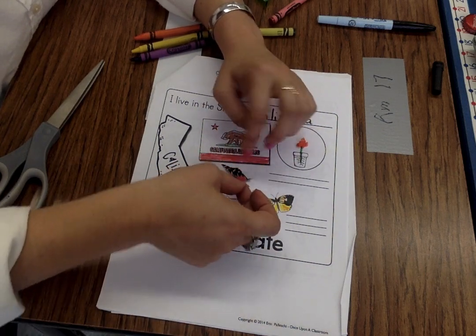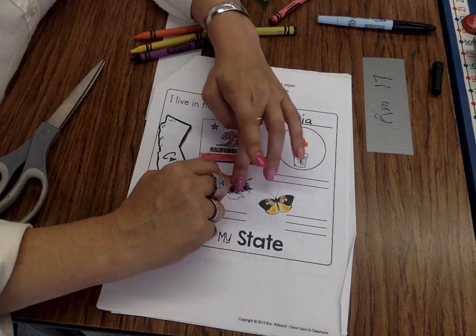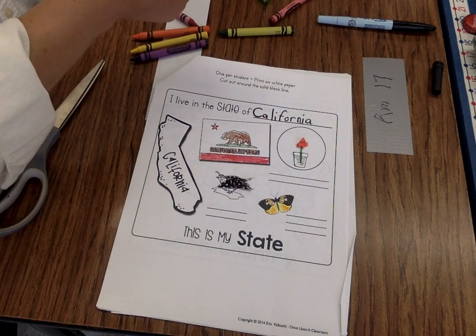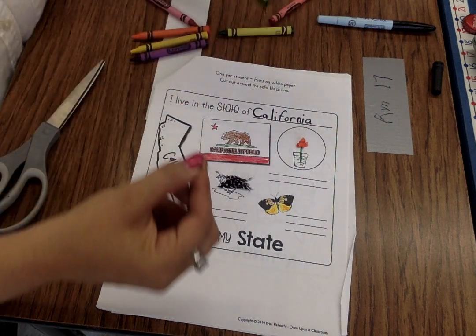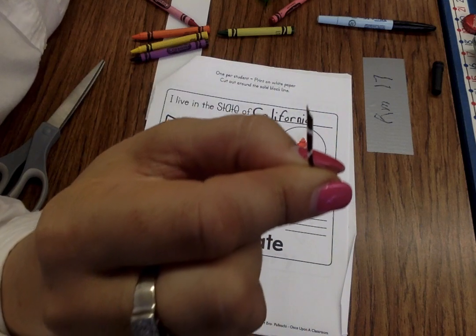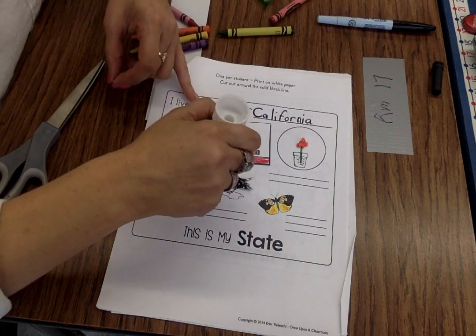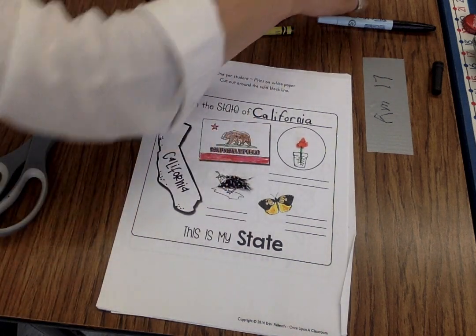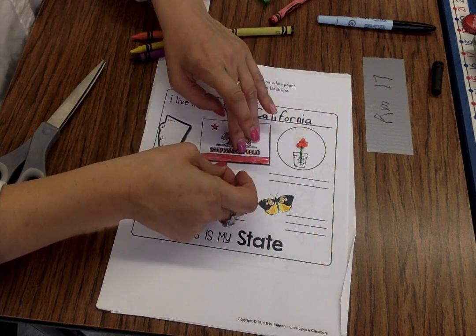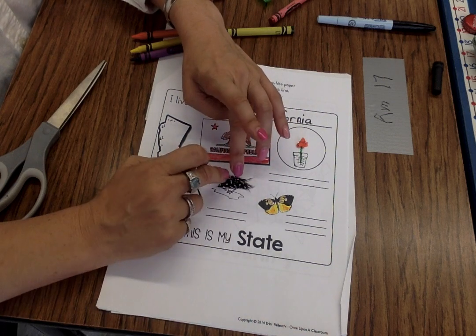Right, so there's my quail. Now, I'm also going to take a tiny little piece. See that tiny little piece? There it is. And I'm going to glue it on his head, because quails have this feather that pops off the top of their head. If this gets frustrating, if this is too small, your grown-up can help you. There's my quail.